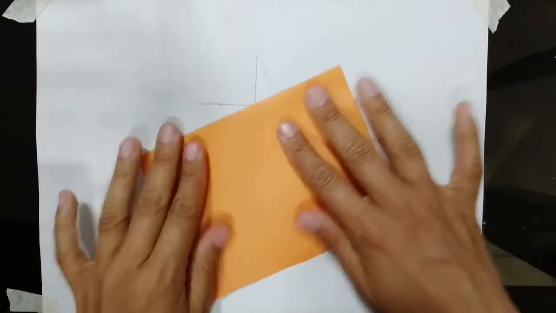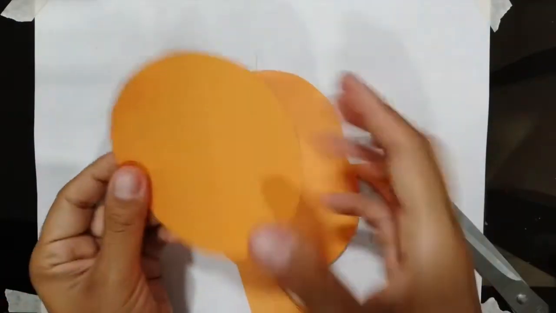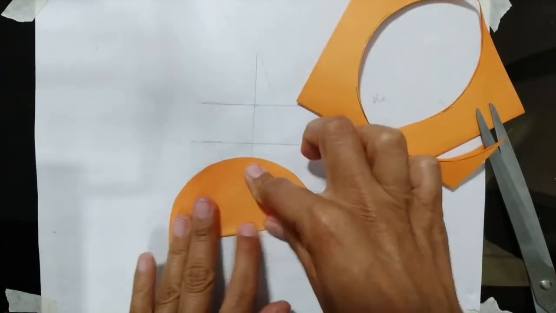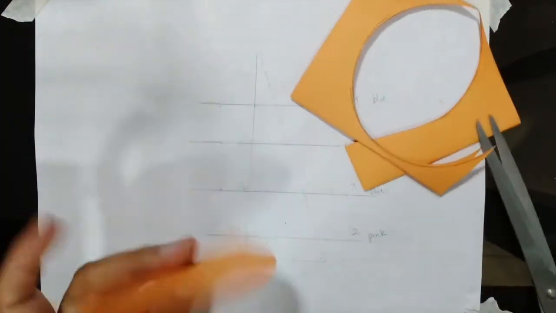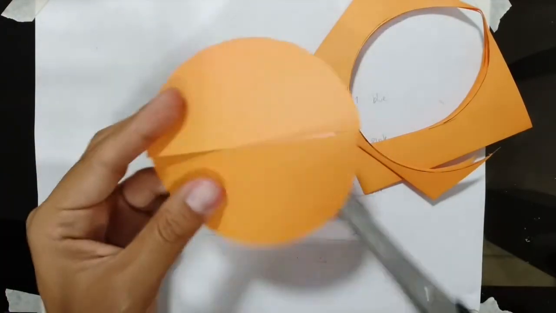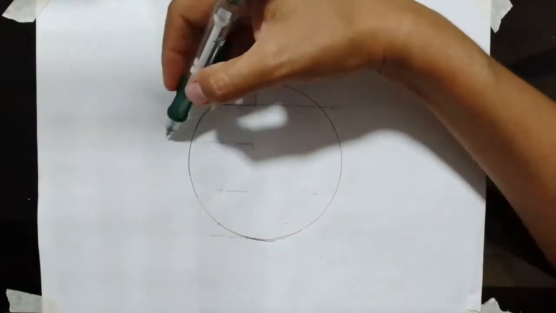I folded my sheet of paper in four, traced the circle there and cut, to get 4 circles at once. Then fold the circles in half and cut again. Here's the rest of the process in a time lapse.